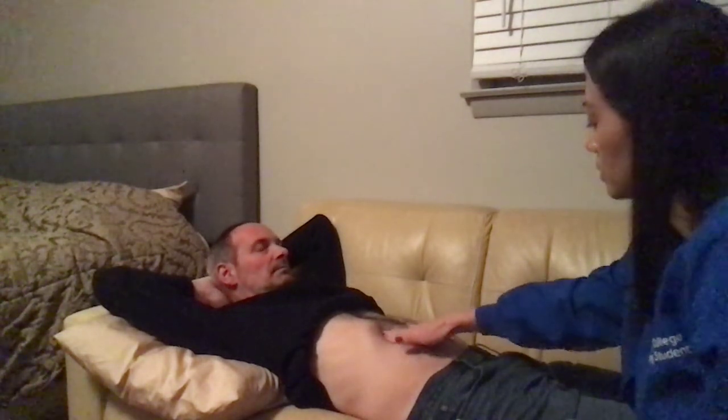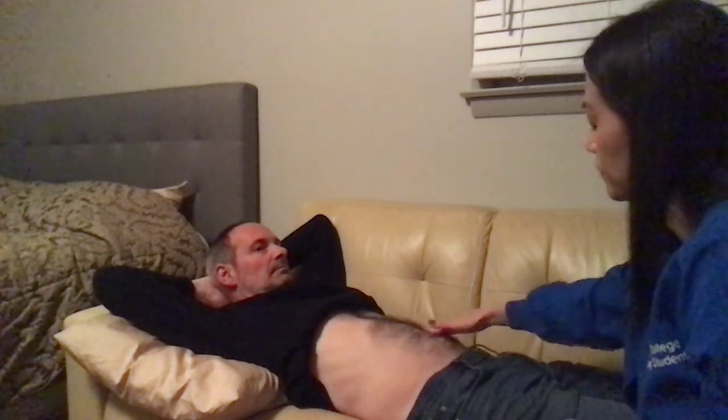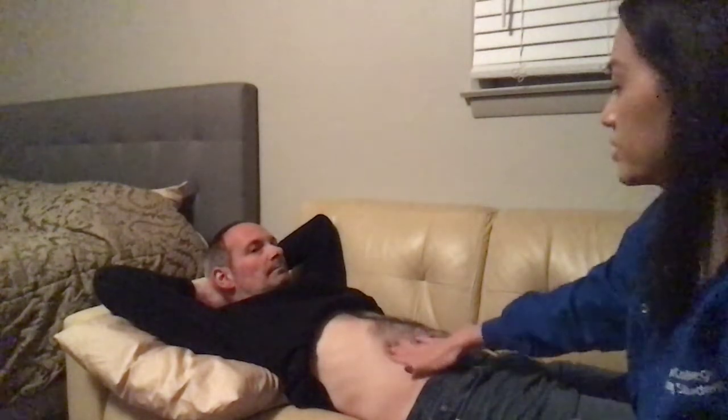And then now I'll do deep palpation. So I will be pressing a little harder, okay? About 5 to 8 centimeters. And with deep palpation, that is checking for any enlargement of any organs, okay? Is that painful? No, it's not painful. Okay, I'm also checking for any lumps, masses. And mostly deep palpation is checking for the enlargement of any organ.